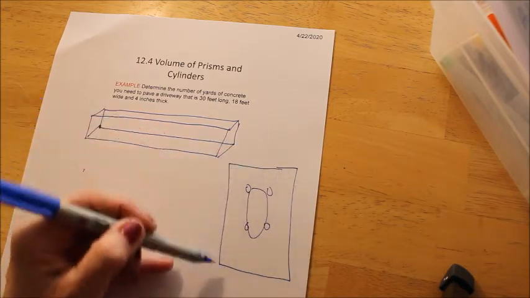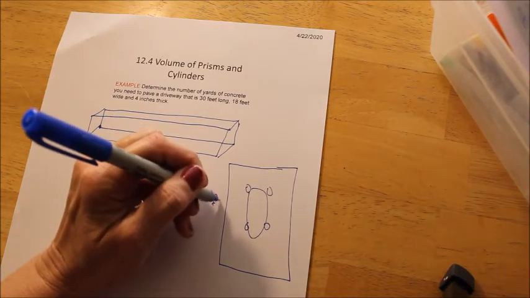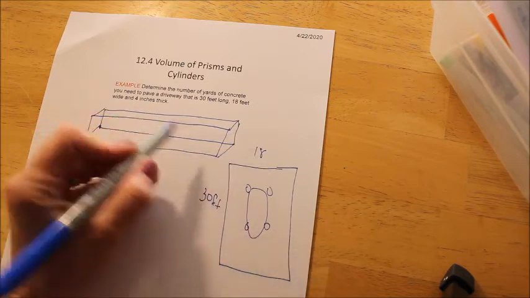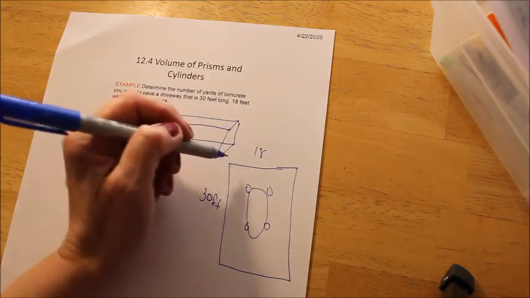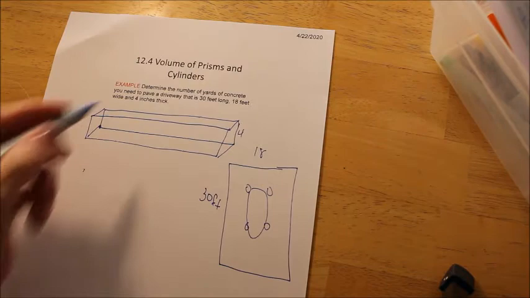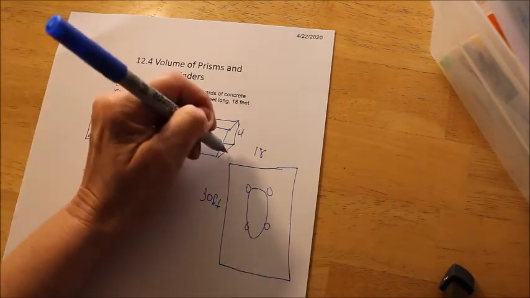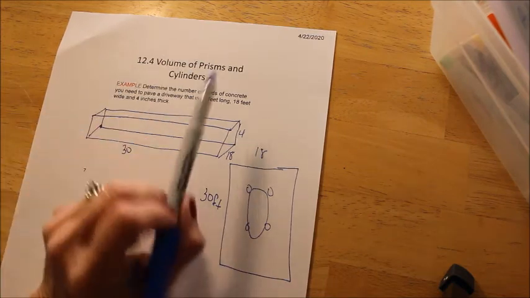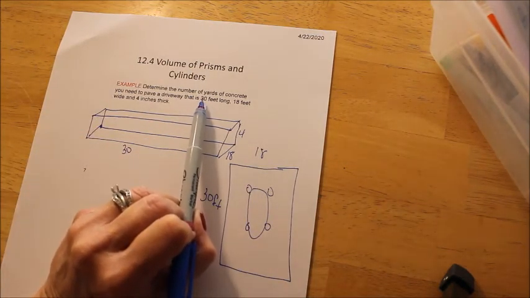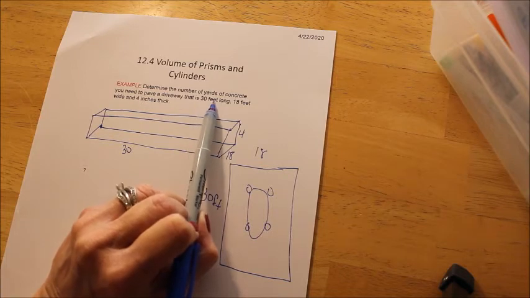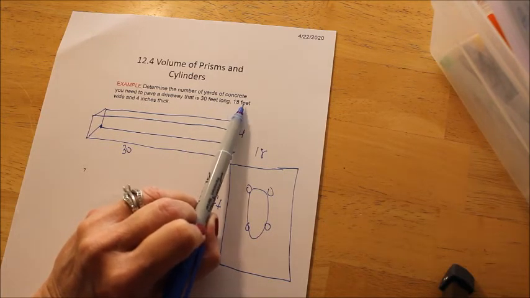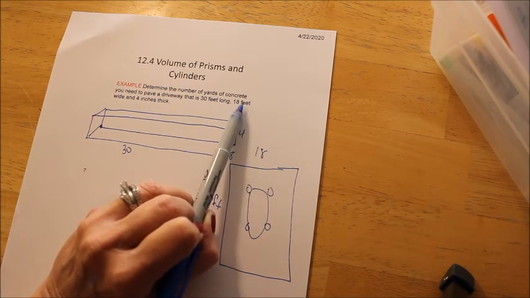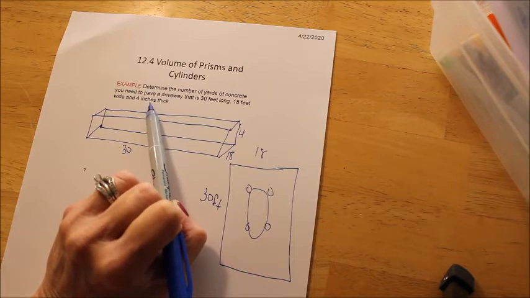They're telling you that the length is going to be 30. The width is going to be 18. Now the cement itself, which is going to be the height, is going to be 4. Let's pretend that we've got 30, and we're looking at it at a weird angle. The one thing you need to look at carefully is that the length is 30 feet, the width is 18 feet, but the height is in inches.